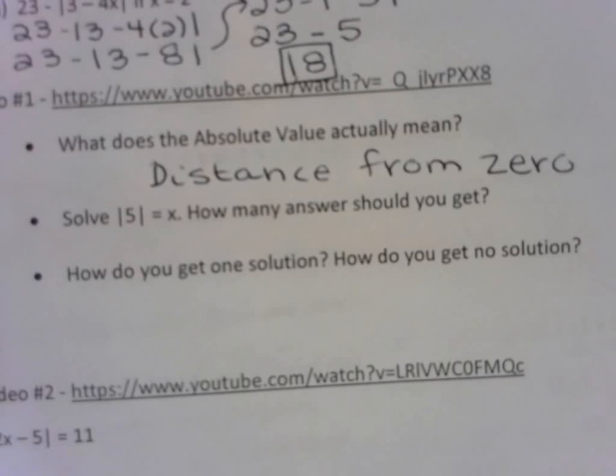So last question. How can I get 1 solution? Absolute value equal to 0, because that means that only 1 number has a distance of 0 from 0. And then how do I get no solution?